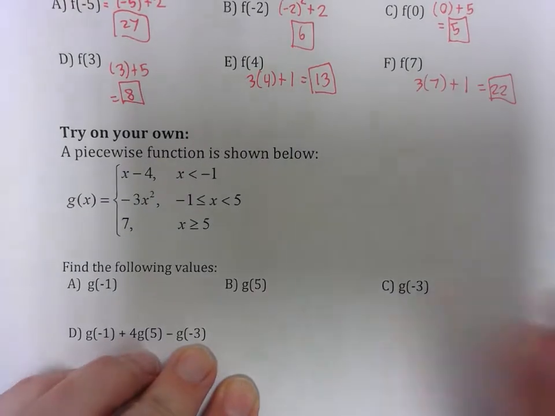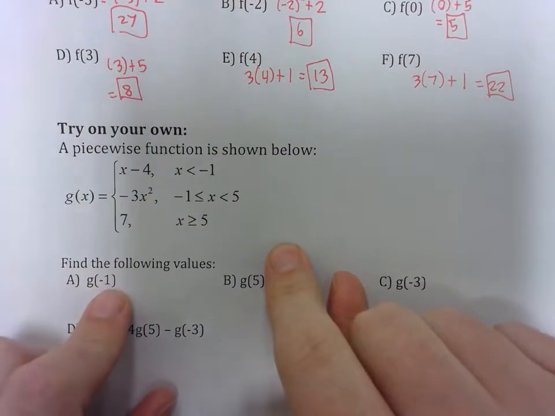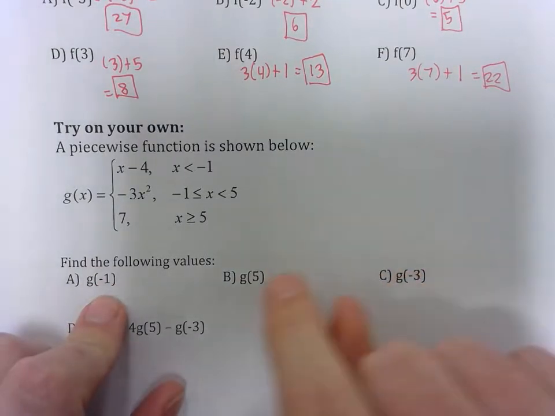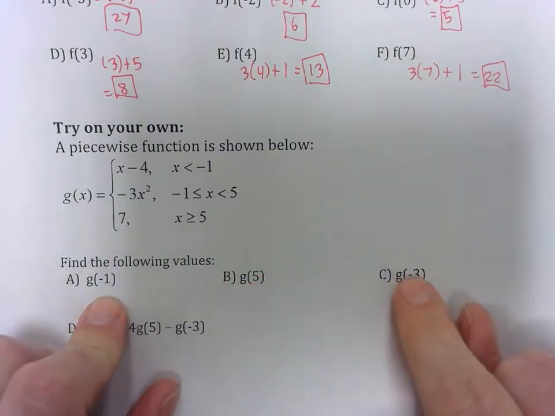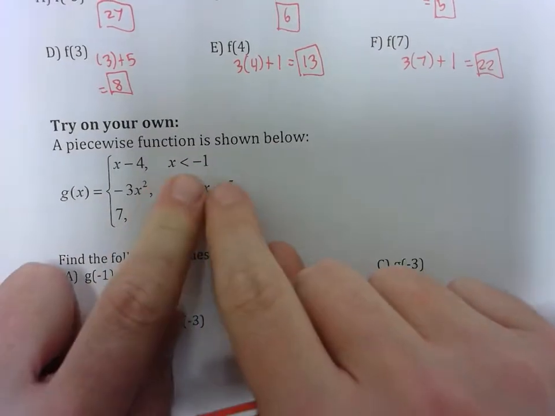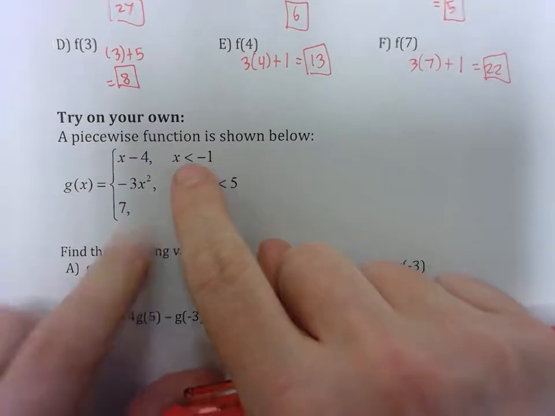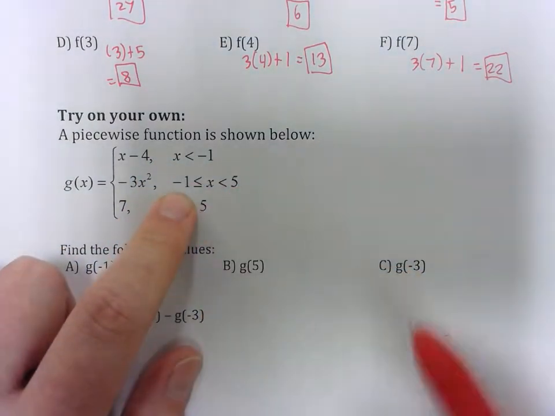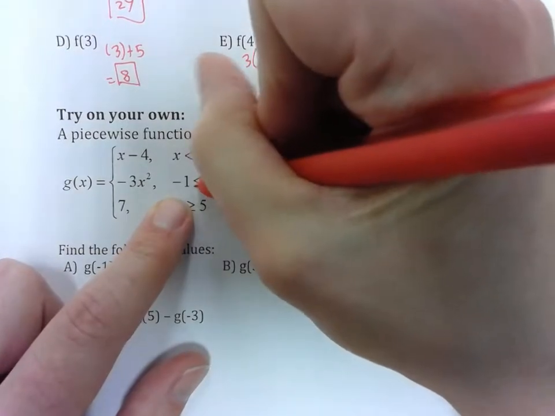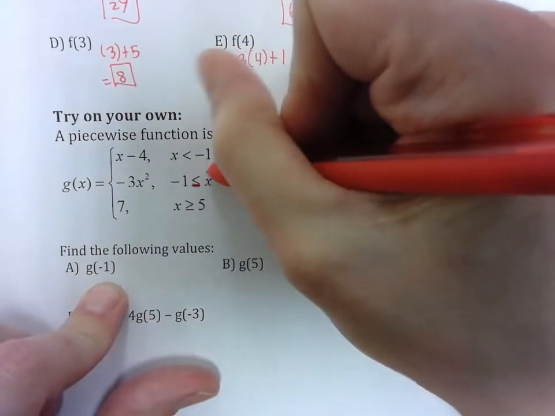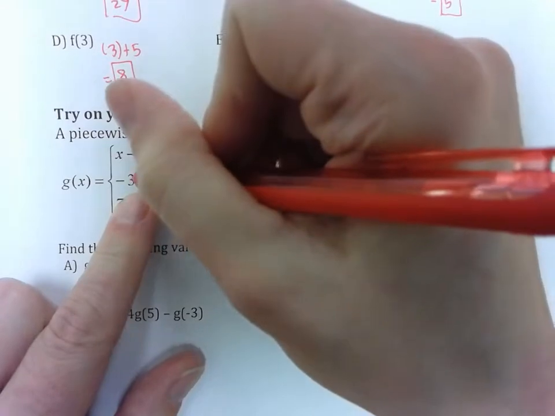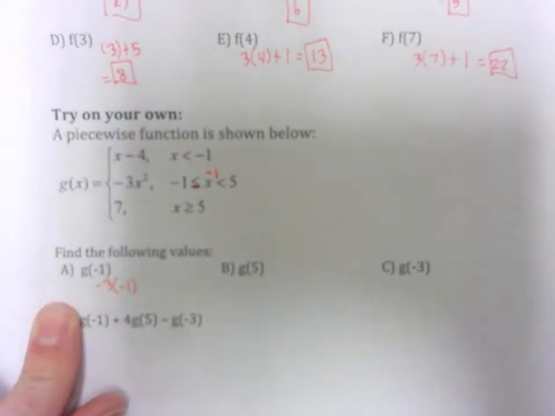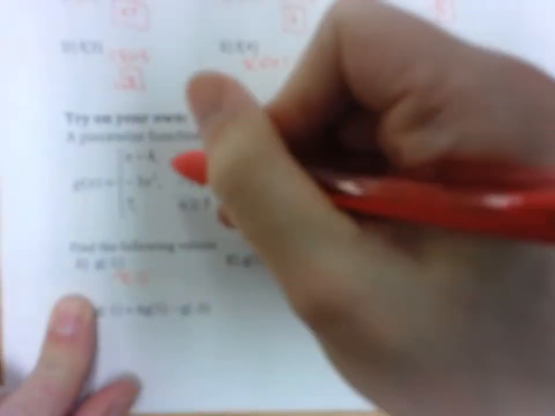All right. Hopefully you had a chance to reconsider that decision and you tried the problem. Now we have three values here, g of -1, g of 5, and g of -3. Look at the inequality. -1 is not less than -1, but it is between -1 and 5. And because of that equal sign right there, -1 will fit into that middle inequality. So we're going to plug in -1 here. -3, -1 squared.